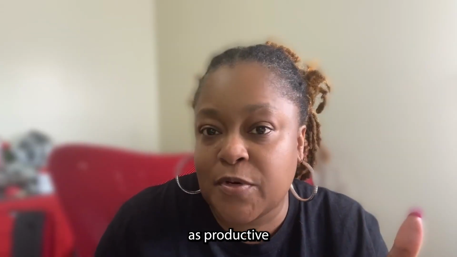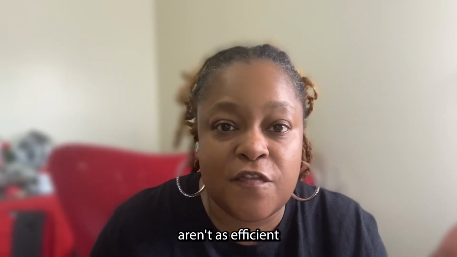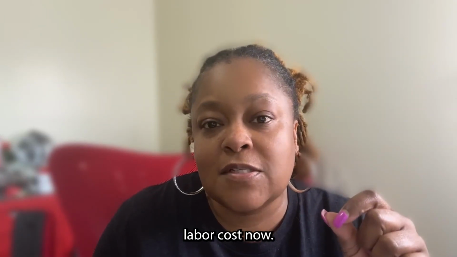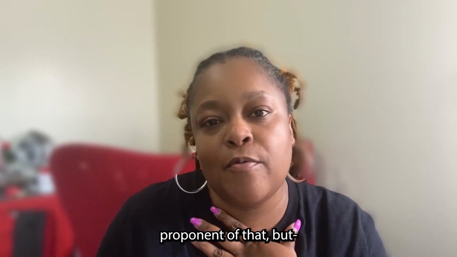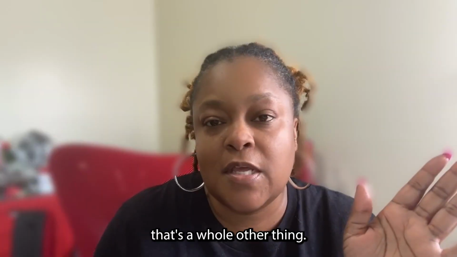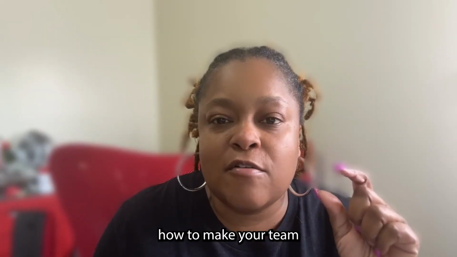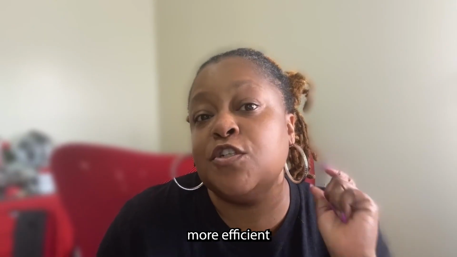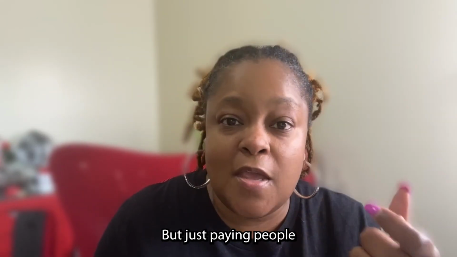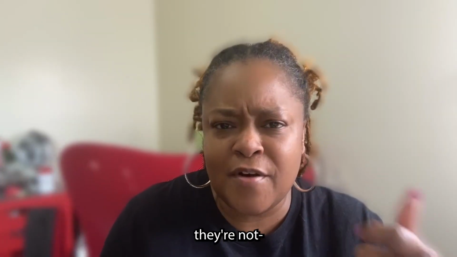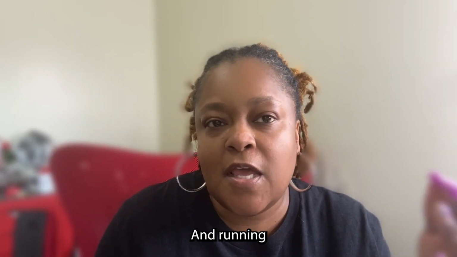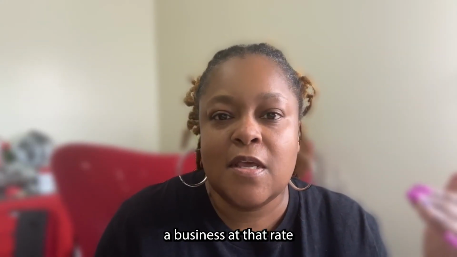Either your team is not as productive as they need to be, or your processes aren't as efficient as they need to be. You need to figure out where the gap is so that you can get that labor cost down. Now, I'm not saying fire people, because I'm not a proponent of that, unless they aren't doing the job and they need to be fired, that's a whole other thing. But figuring out how to make your team more efficient and make your processes more efficient so that you can bring in additional revenue to support those salaries is what needs to be done. But just paying people for the sake of paying people, when they're underperforming and work isn't getting done, just doesn't make sense. And running a business at that rate is not sustainable.